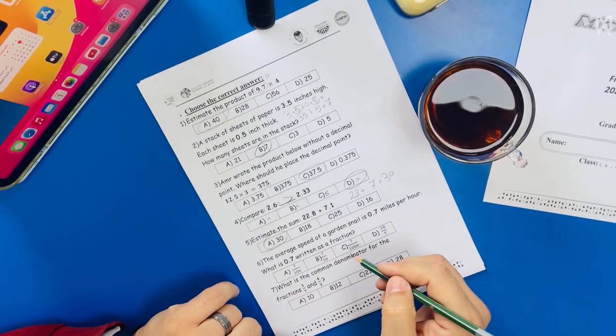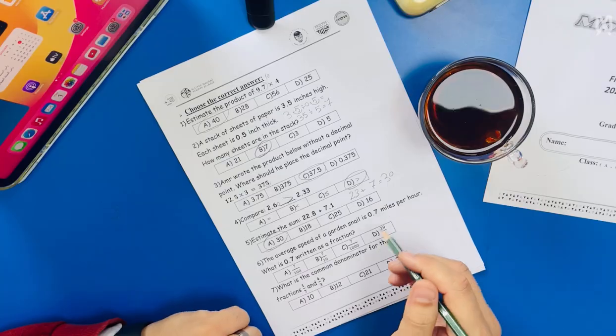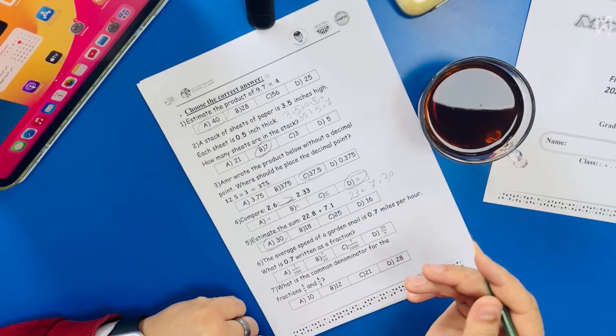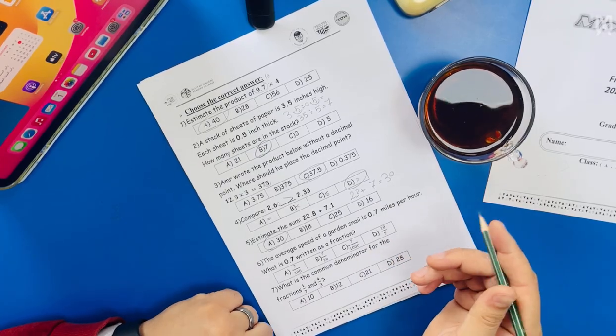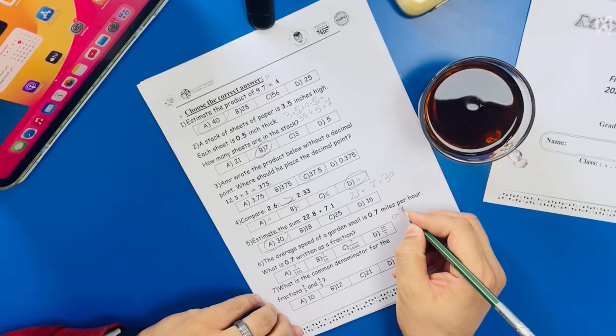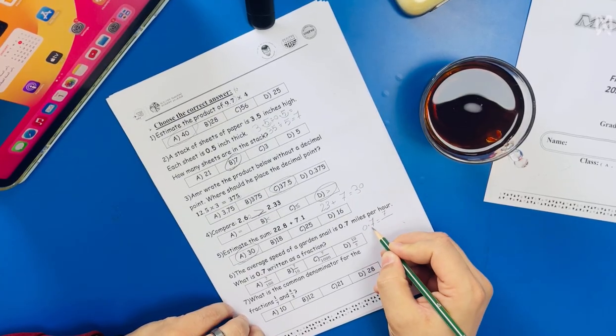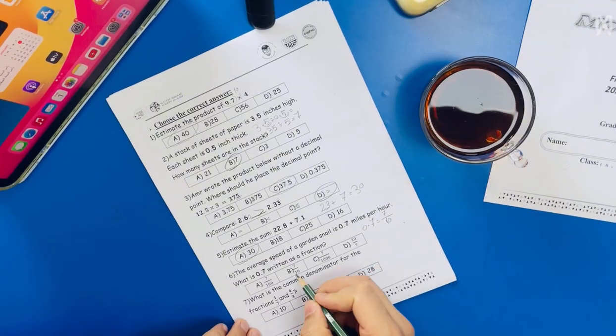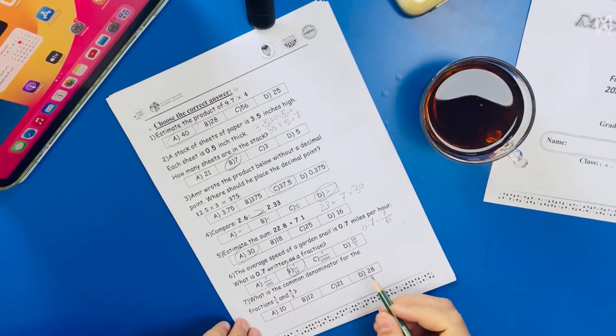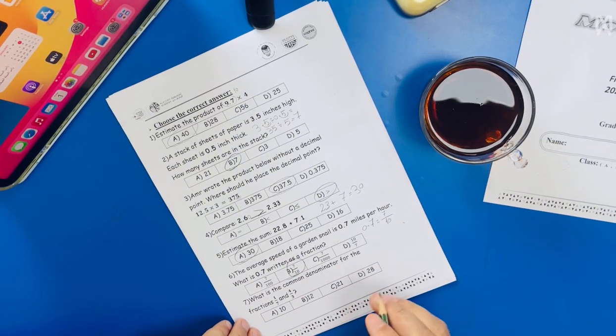Again, the average speed of a garden snail is 0.7. We need to write 0.7 as a fraction. This is a decimal. We need to write it as a fraction. So how can we write 0.7 as a fraction? Of course, 7 up here, 1 digit, so we have over 10. So the answer will be 7 over 10, not 10 over 7. Okay? Be careful. 7 over 10.